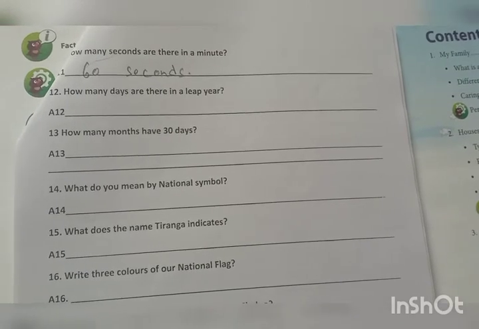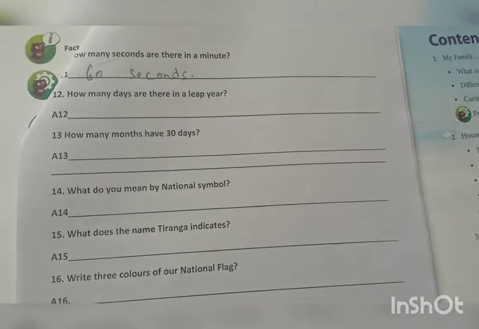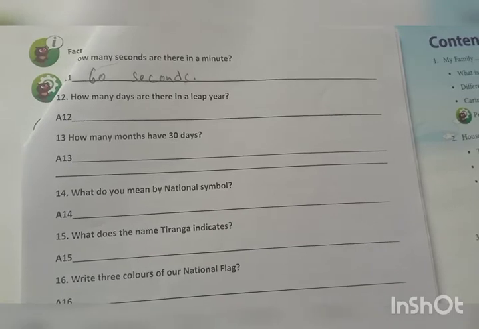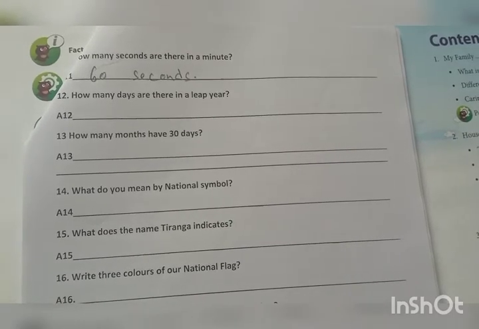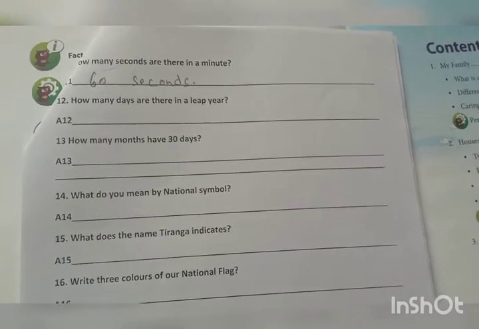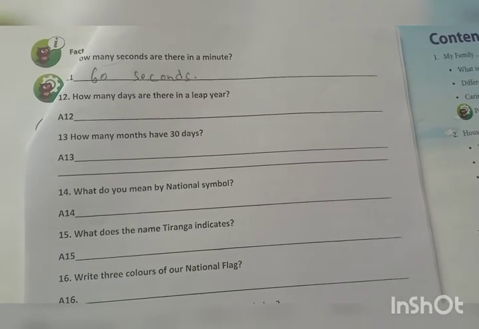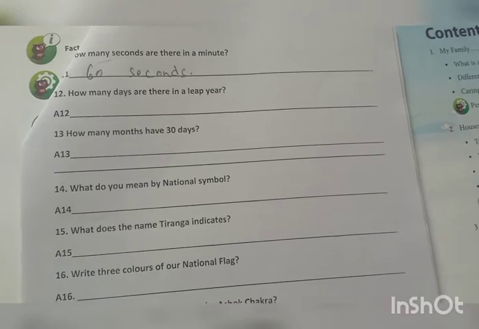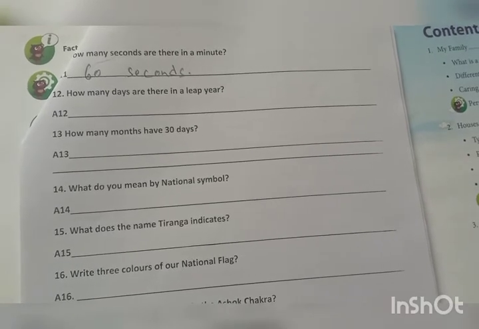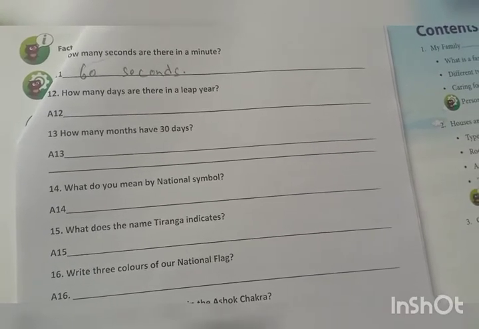Now question number 12. How many days are there in a leap year? In a normal year we have 365 days, right? So in a leap year, what happens? February has 29 days instead of 28. One day is added, isn't it? So 365 plus 1, it becomes 366.